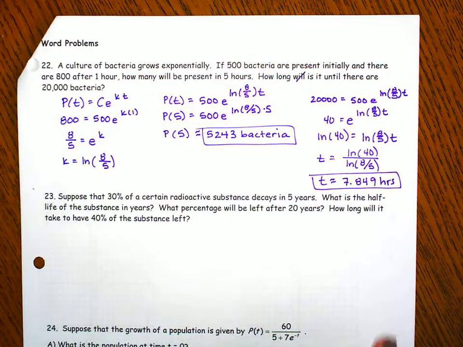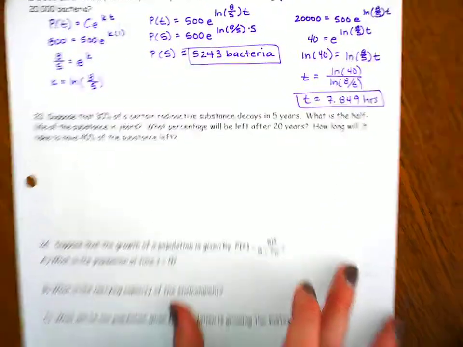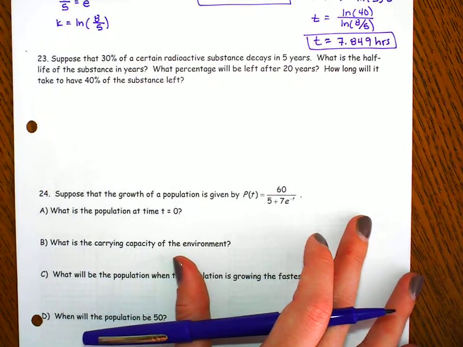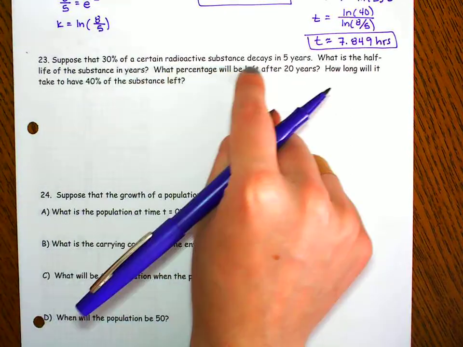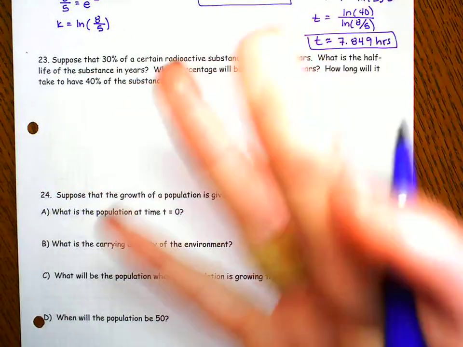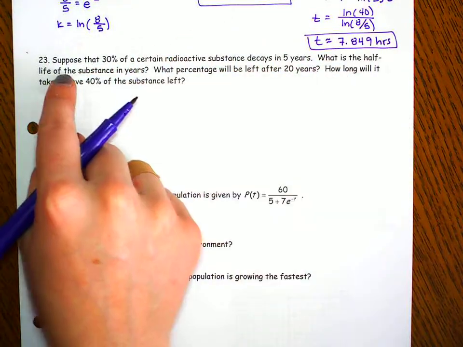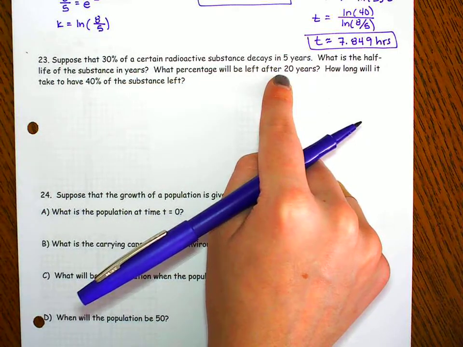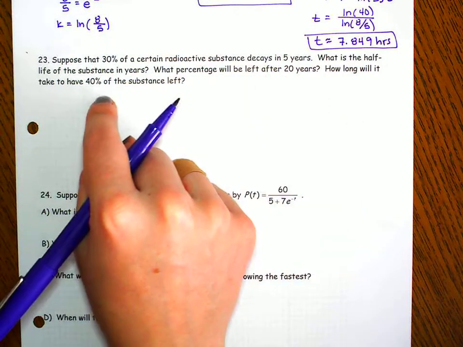Okay, number 23 says, suppose that 30% of a radioactive substance decays in 5 years. So in 5 years, I have 70%. What is the half-life? What percentage will be left? How long will it take to have 20% of the substance left?